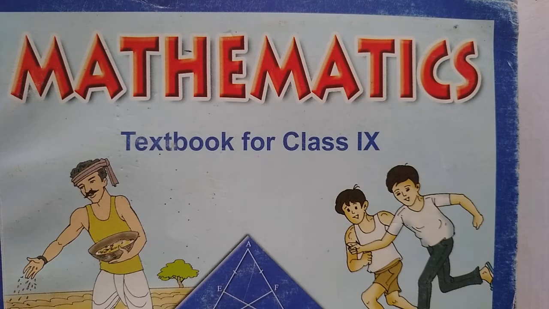Children, one topic was left in chapter number one, number system. So today I am teaching those topics. Actually there are two topics. One is exercise 1.4 and another one is construction of root.